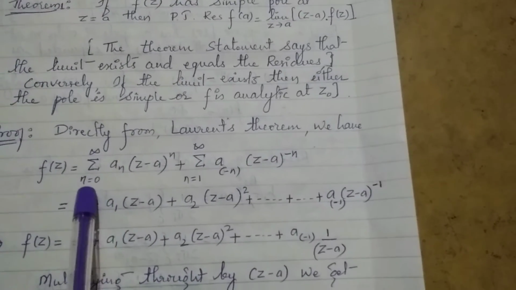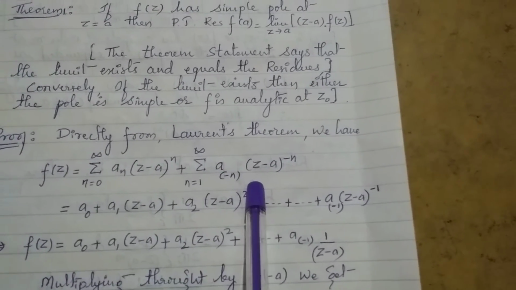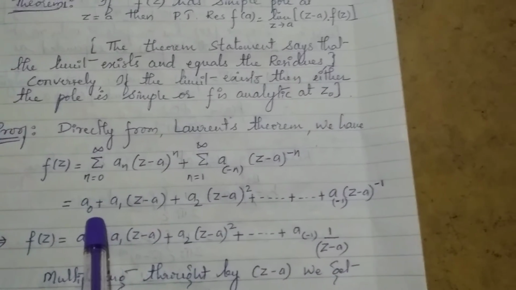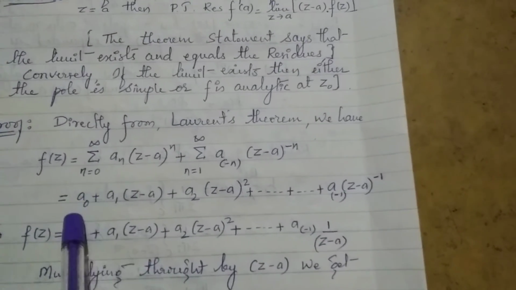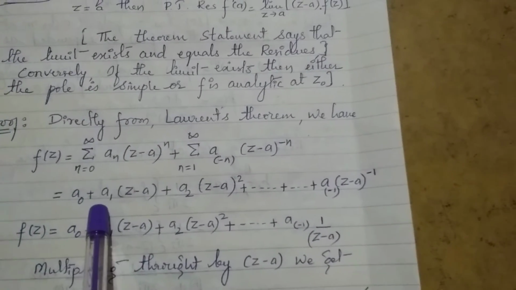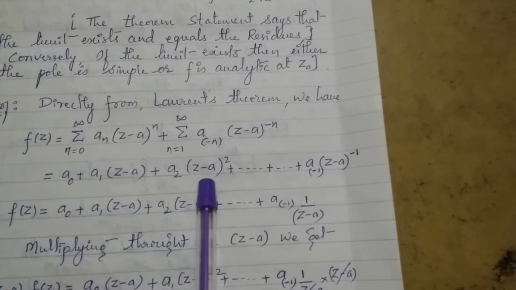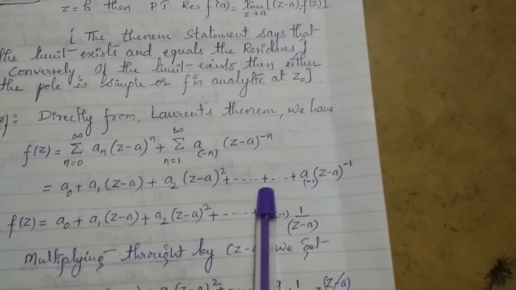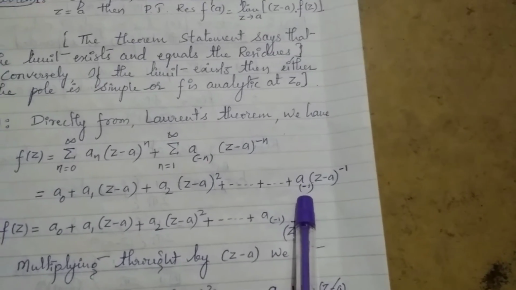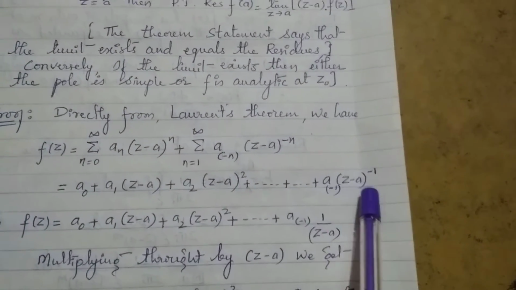So using this equation we can express it as a0 plus a1 into (z minus a) plus a2 into (z minus a) whole square, and so on, plus a subscript minus 1 into (z minus a) whole raised to minus 1.